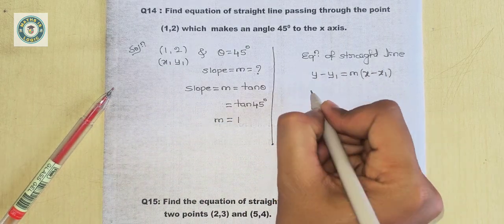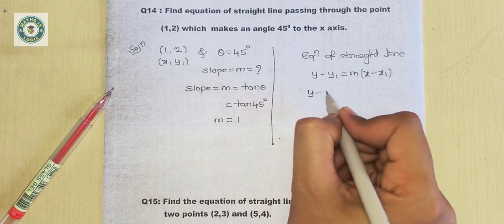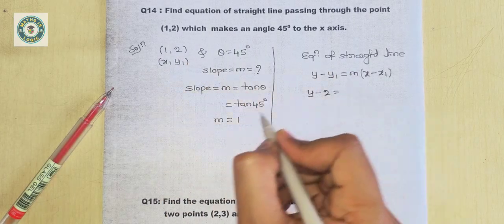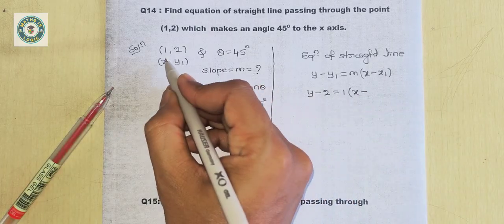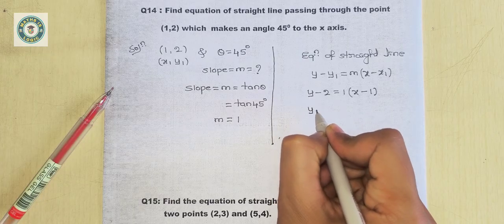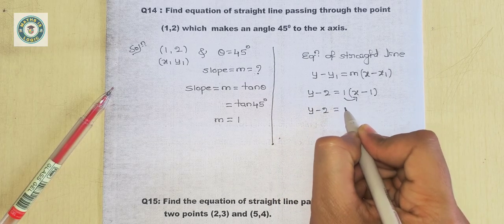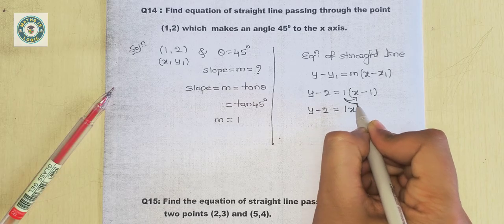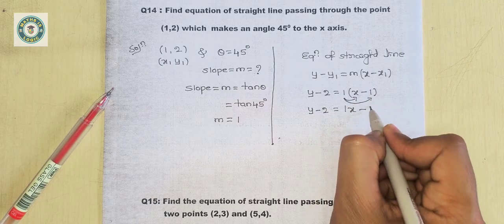Therefore the equation of the straight line is y minus y1, y1 is 2, equals m is 1 into bracket x minus x1, x1 is 1. So y minus 2, keep it as it is, open the bracket: 1 into x is 1x. Next, plus into minus is minus, 1 into 1 is 1.